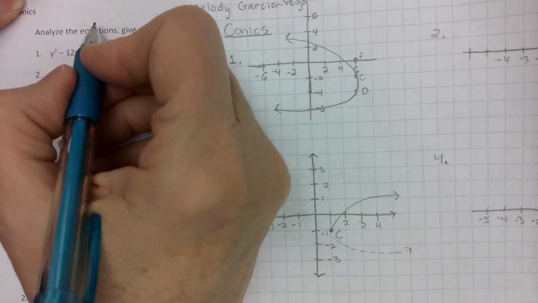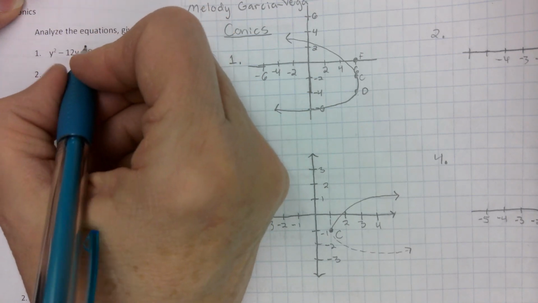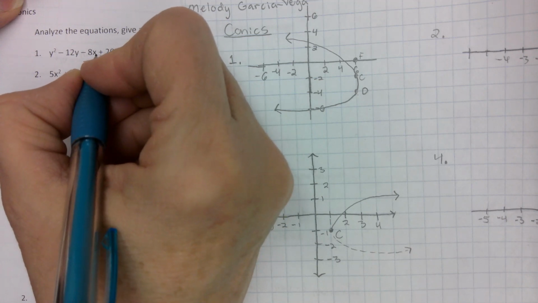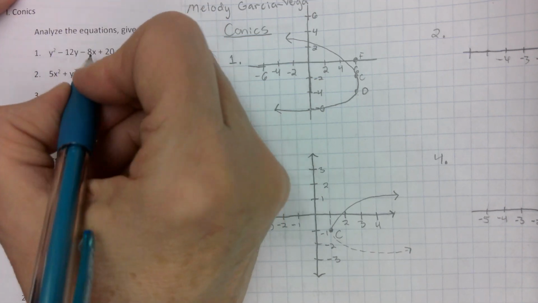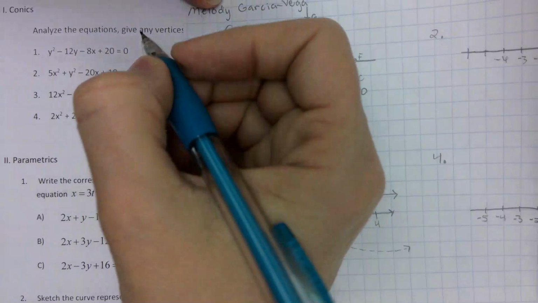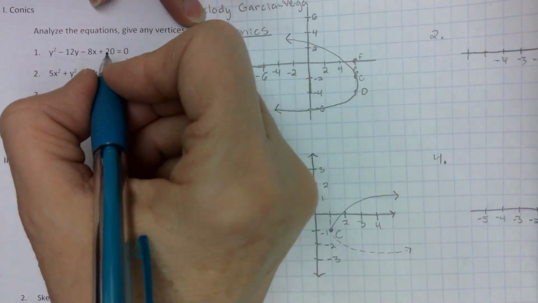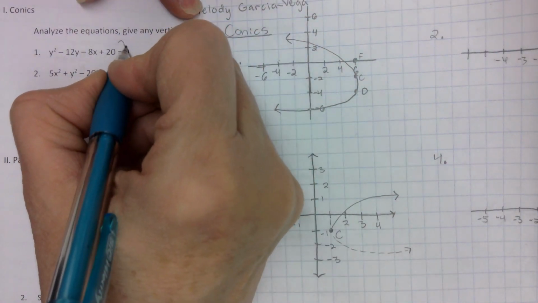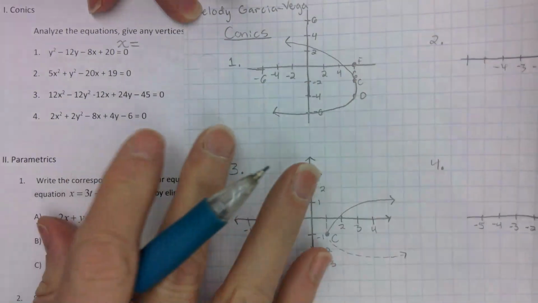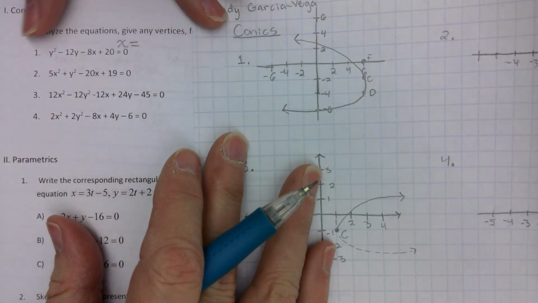It's y minus 6 squared minus 8x plus 20 equals 36. So, my final thing that I'm looking for is what does x equal?